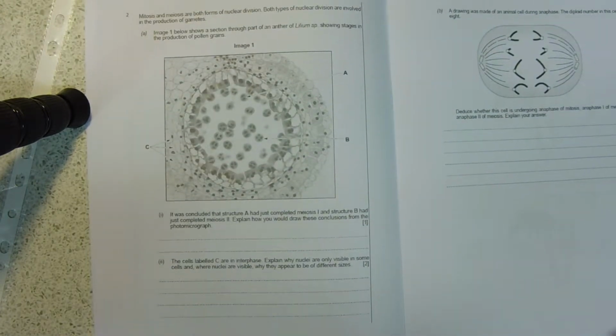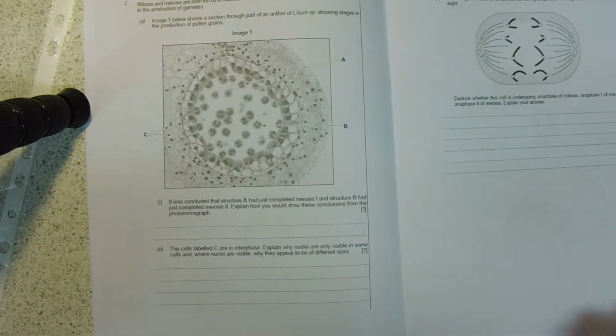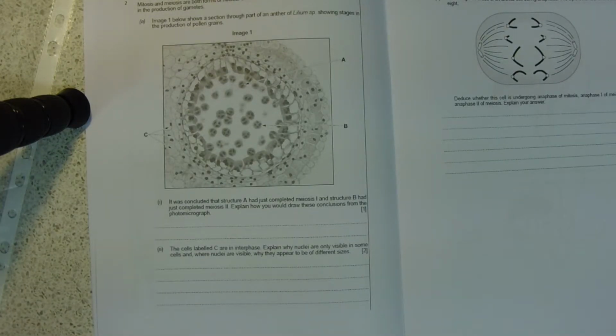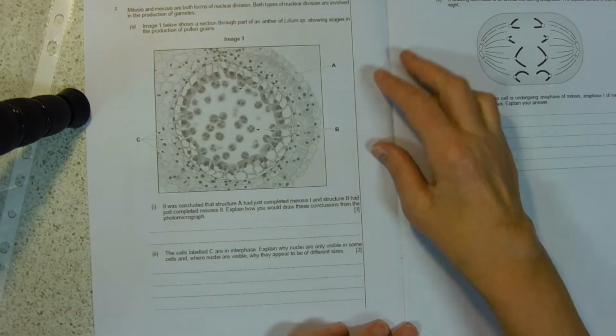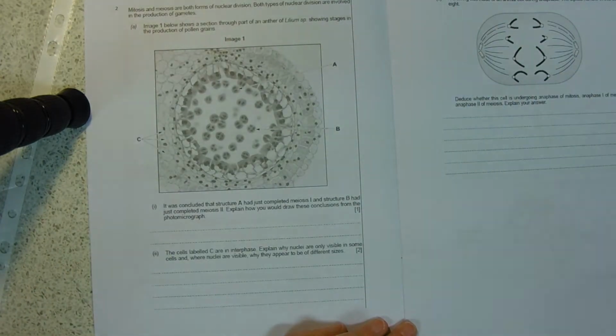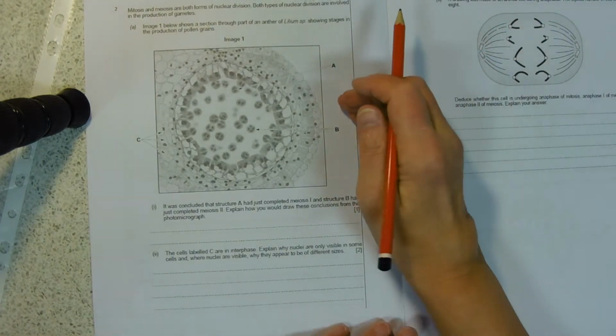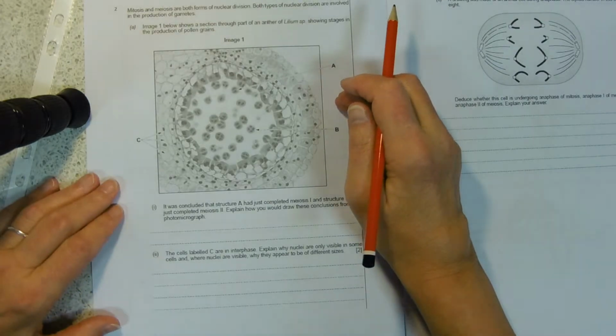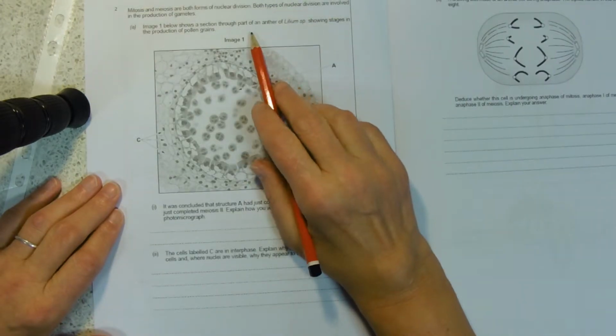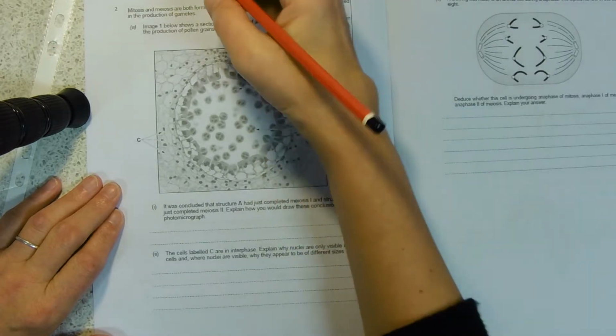Okay, this is question 2 from Key Assessment 1. Mitosis and meiosis are both forms of nuclear division. They are. Both types of nuclear division are involved in the production of gametes. Image 1 shows a section through part of an anther.